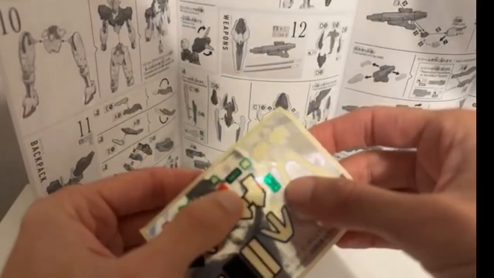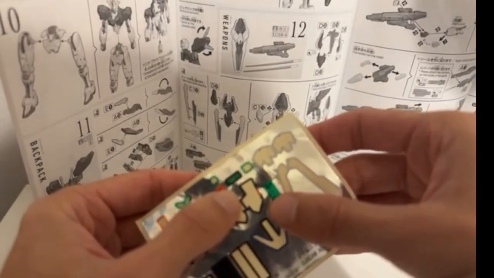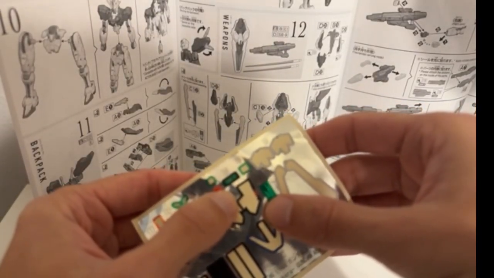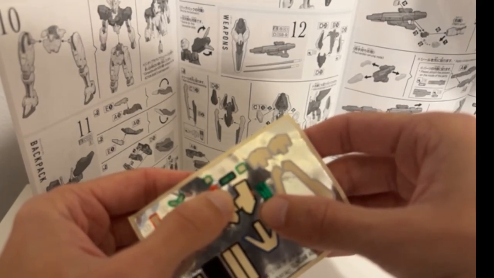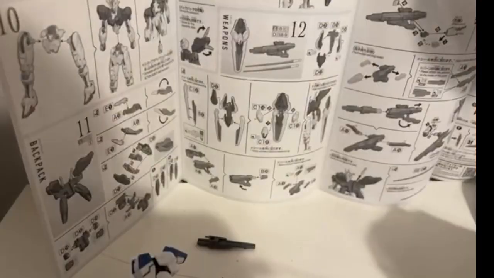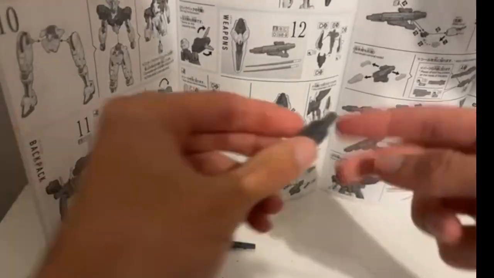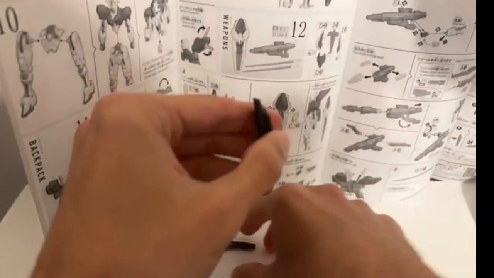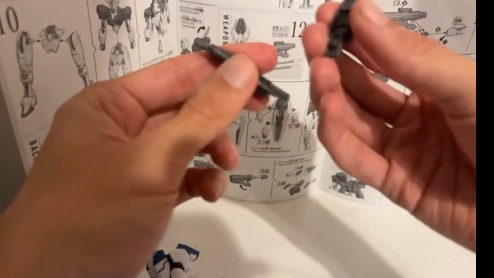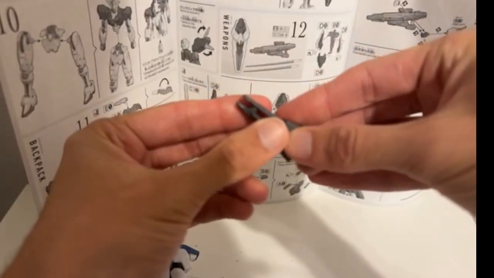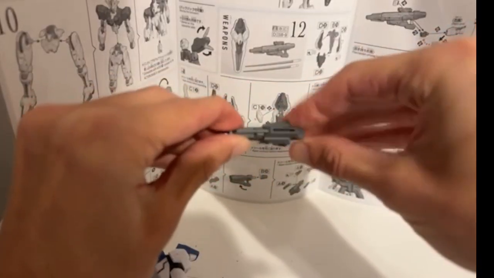So, yep. Alright, so let's do this. Well, first of all, I might as well attach these pieces together. So these will just sandwich together like so.